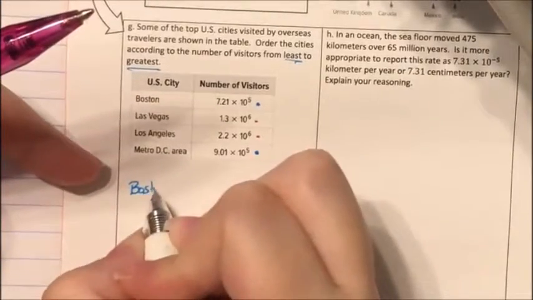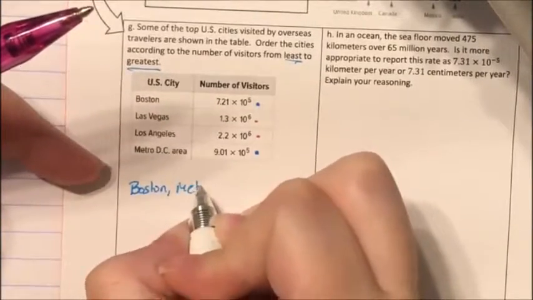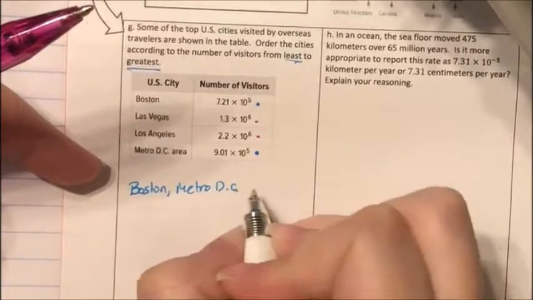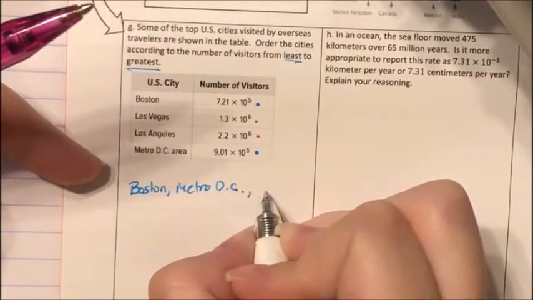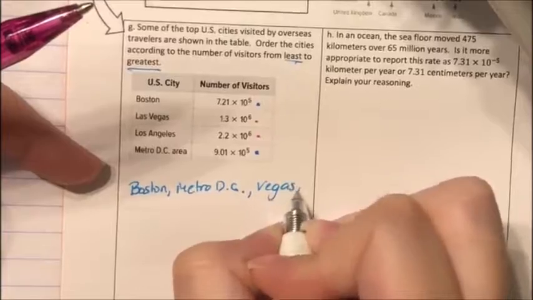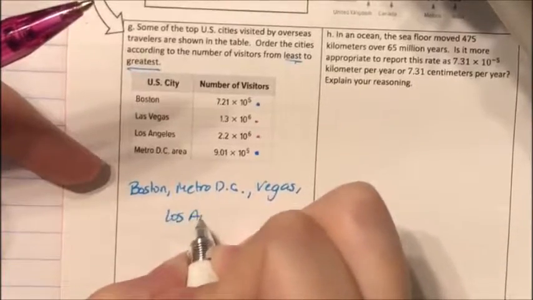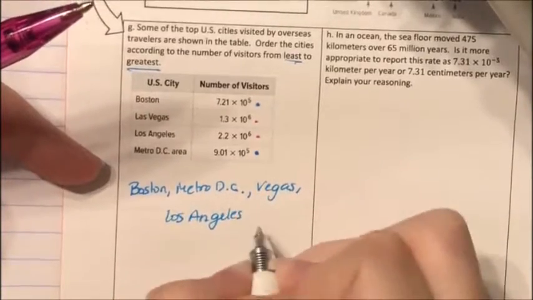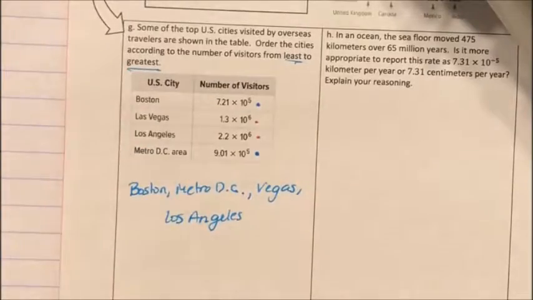So that's going to be my order. So I can come back over here. So I have Boston, Metro DC, Vegas, and then Los Angeles in that order. So that's least to greatest.